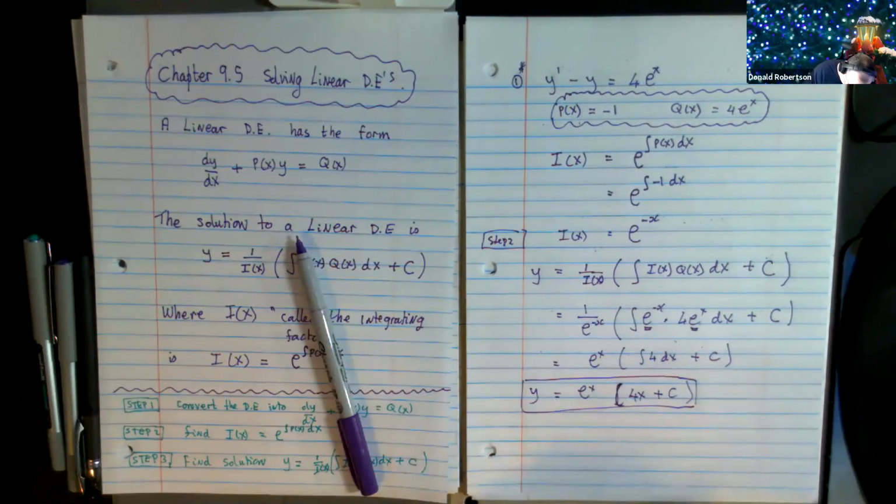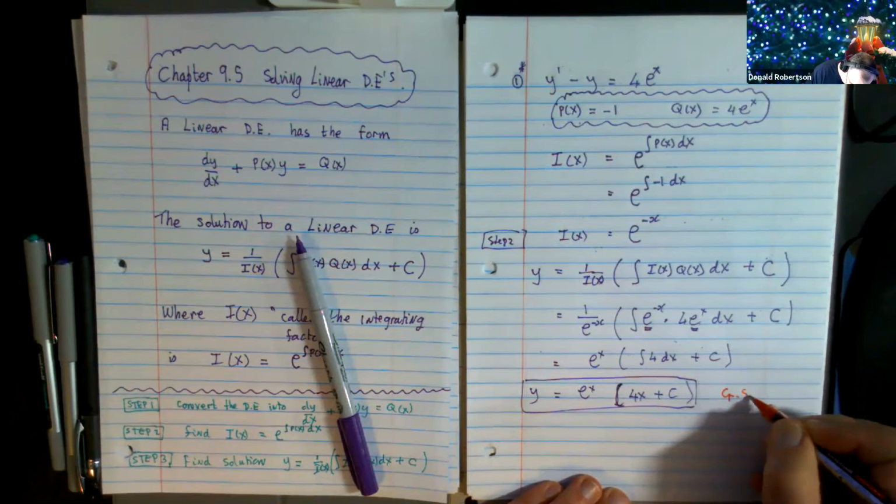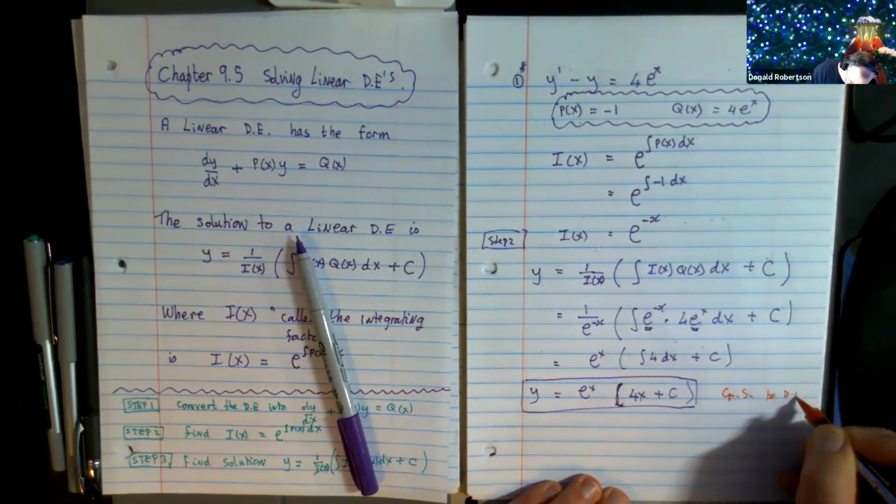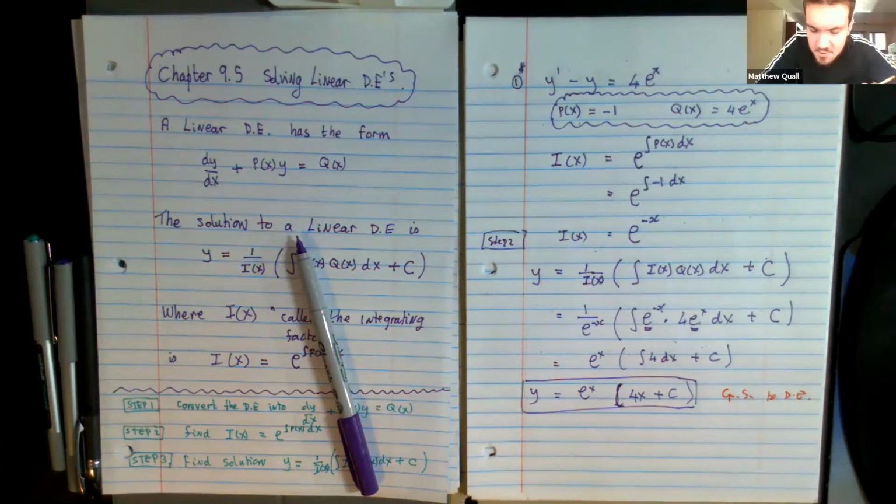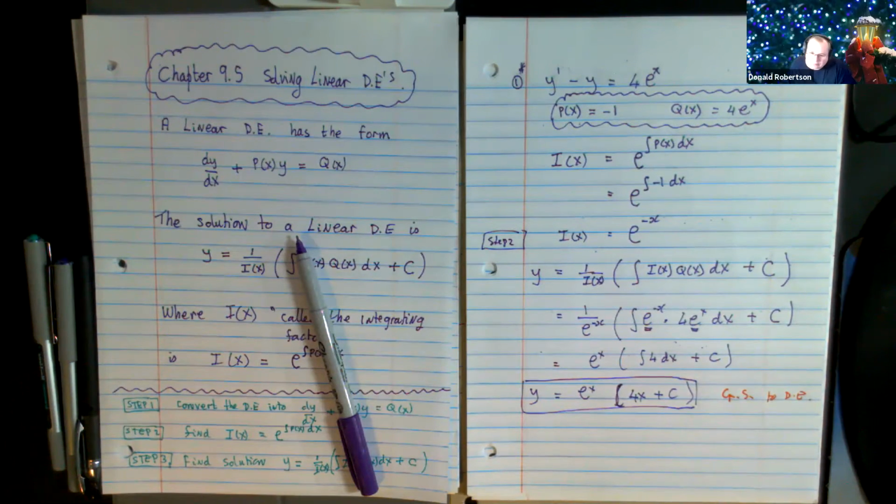And there is your general solution to your differential equation. Do you not distribute the e to the x? I wouldn't say it's wrong to do it, but I think it looks kind of nice that way. Do you agree? It's kind of more compact as a factored version. So I would probably just leave it.